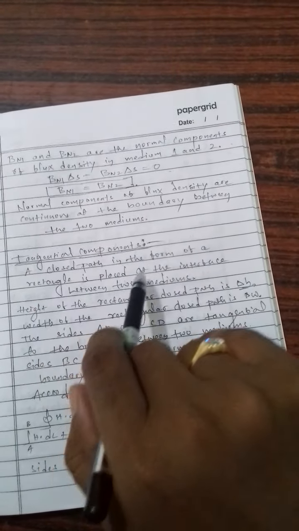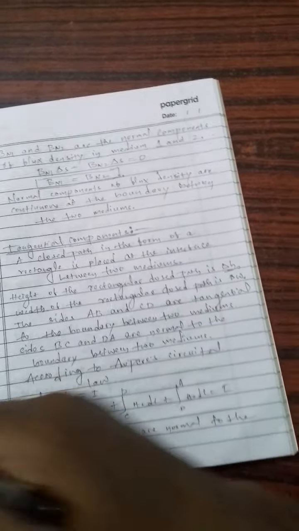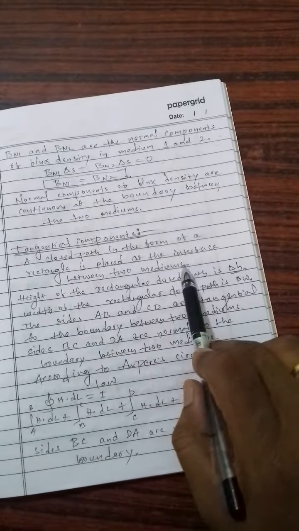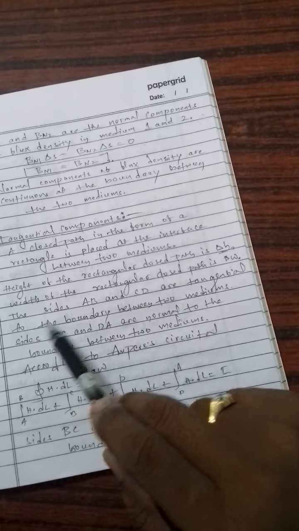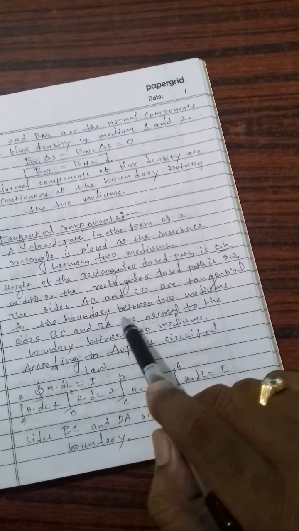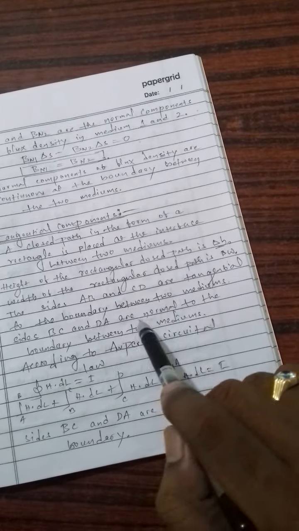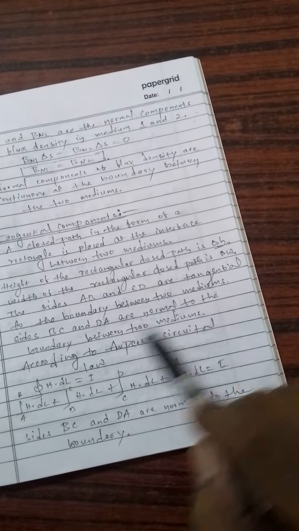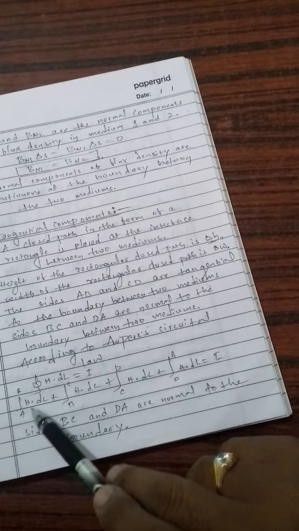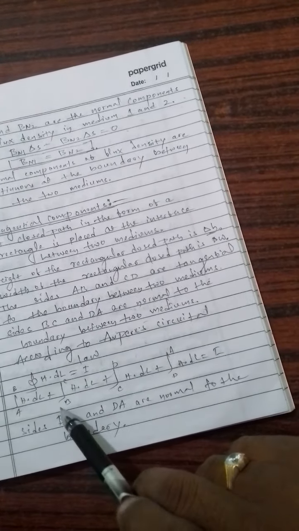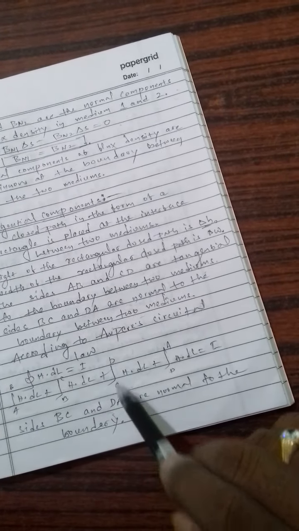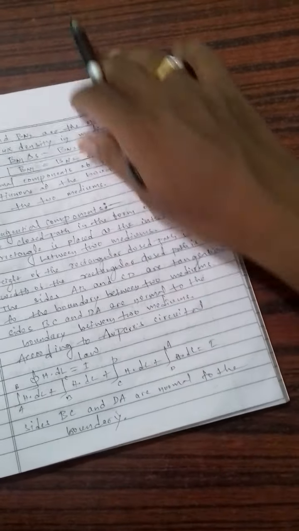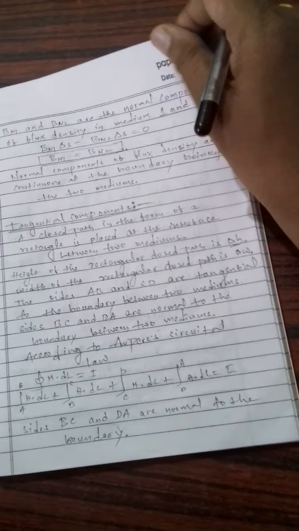Tangential components. A closed path in the form of a rectangle is placed at the interface between the two mediums. The height of the rectangular closed path is delta h, the width is delta w. The sides AB and CD are tangential to the boundary between the two mediums. According to Ampere's circuital law, the closed integral of H dot dl is equal to I, over A to B, B to C, C to D, D to A. Sides BC and DA are normal to the boundary.